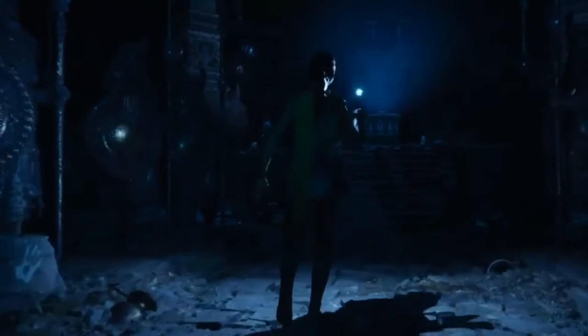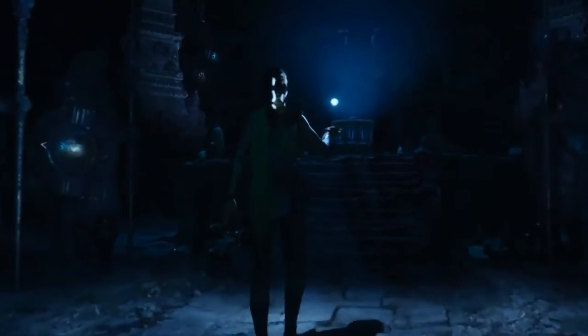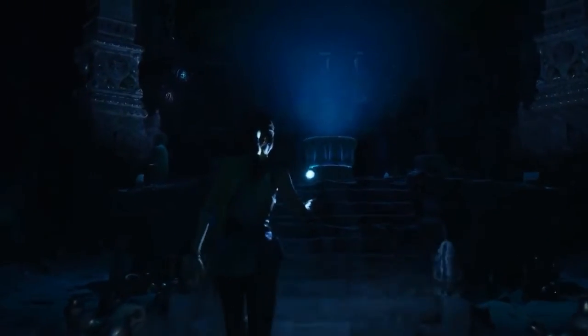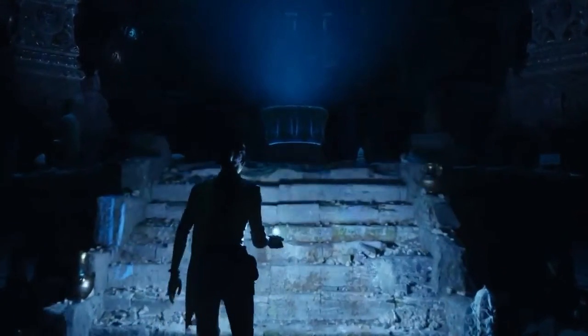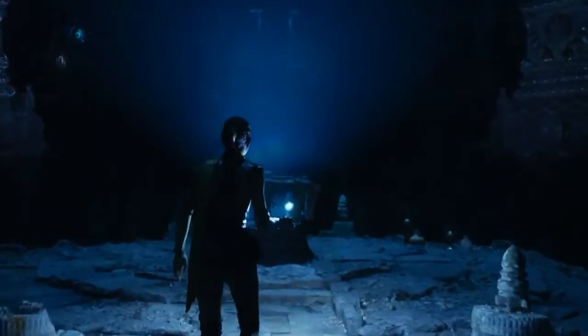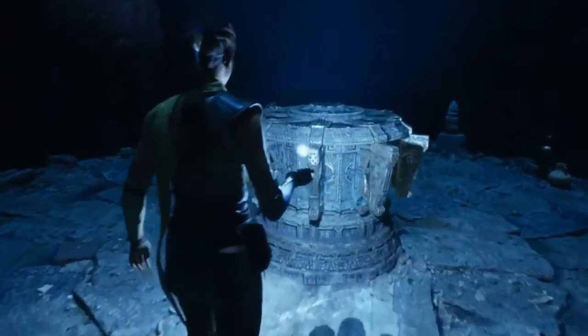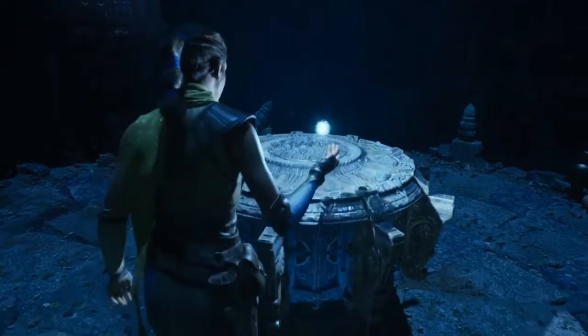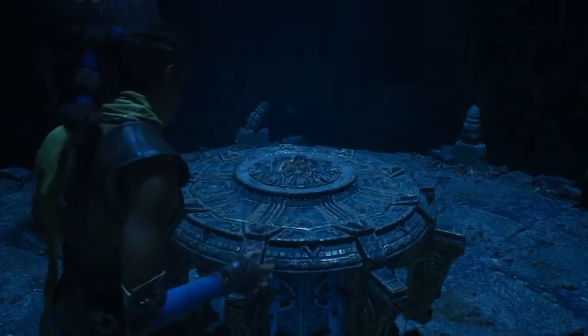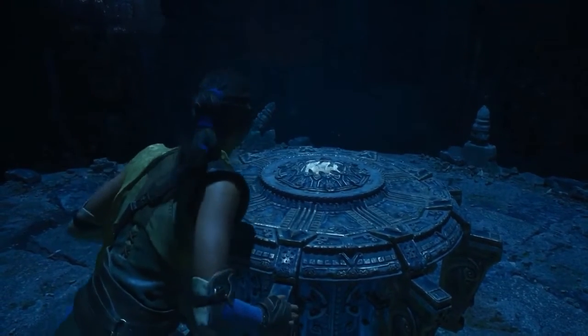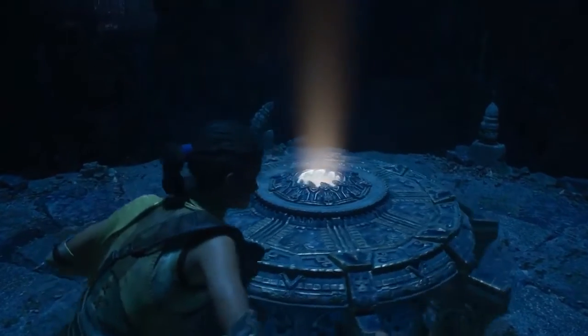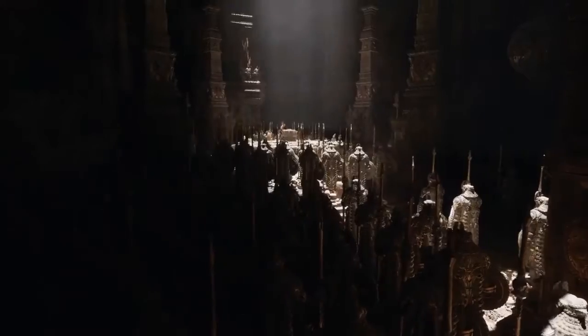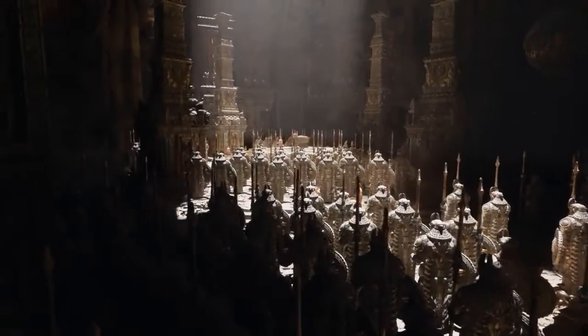Over this entire demo, there are hundreds of billions of triangles. So with Nanite, you have limitless geometry, and with Lumen, you have fully dynamic lighting and global illumination, all running on a PlayStation 5.